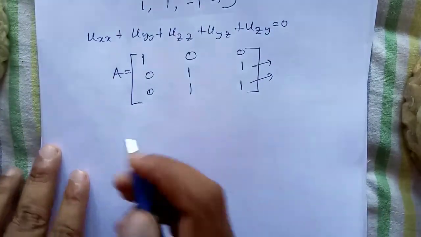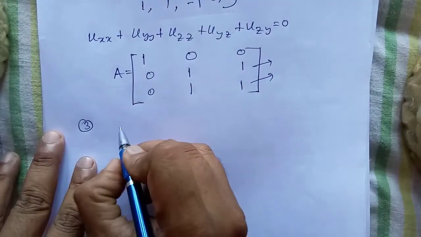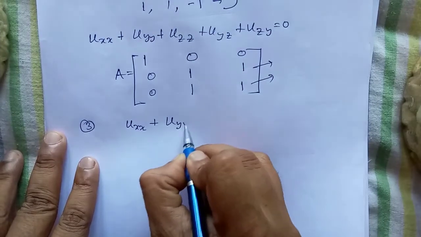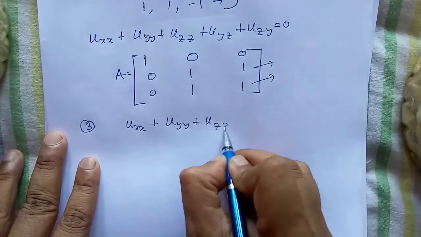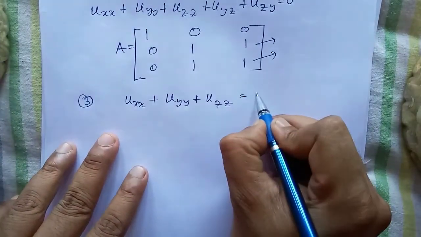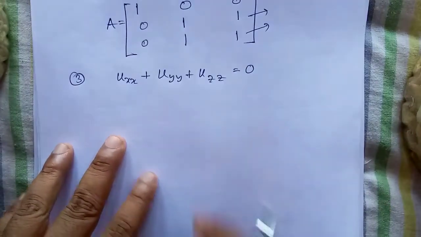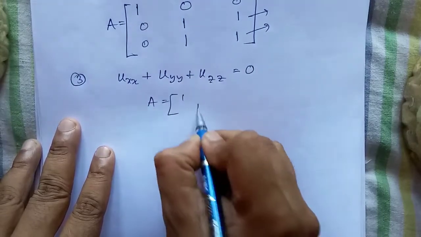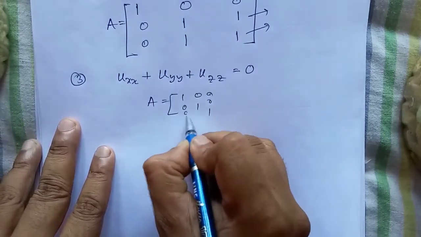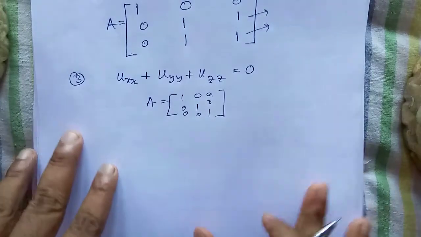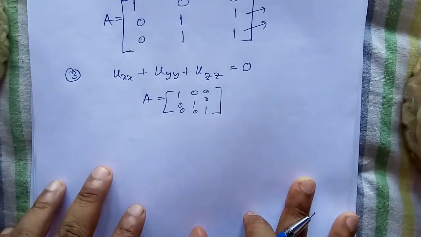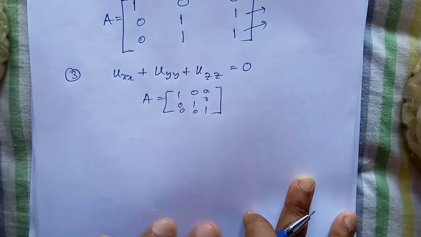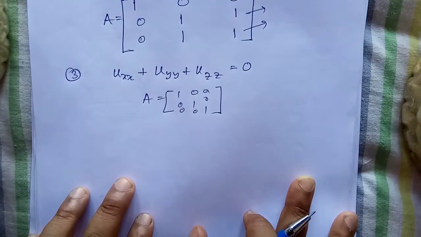Okay, so this was rather simpler, and let's go for uxx plus uyy plus uzz is equal to 0. Simply, capital A is equal to 1 1 1 on the diagonal, that is the trace 1 matrix, and actually this is an identity matrix, and all the eigenvalues are equal to 1, all of the same sign, so this is an elliptic one.